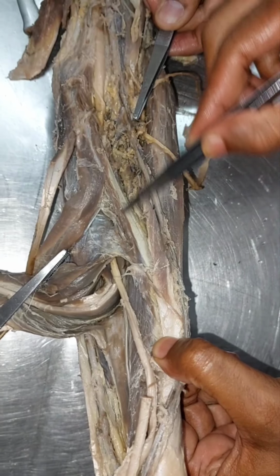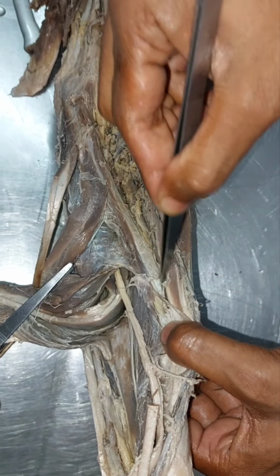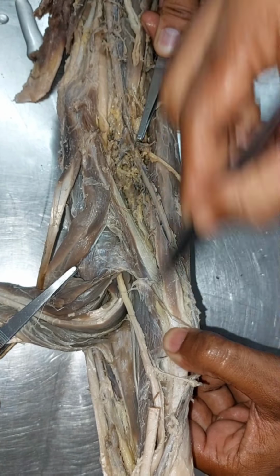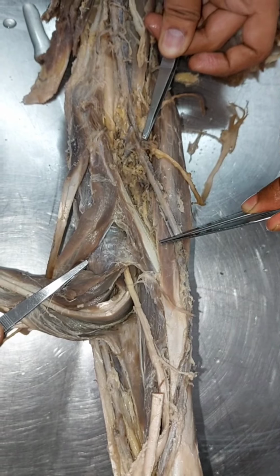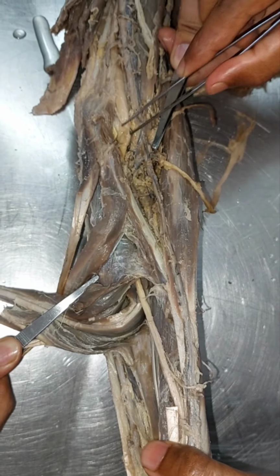The pronator teres originates from the medial epicondyle of the humerus and inserts into the middle of the lateral aspect of shaft of radius. The nerve supply of pronator teres is the median nerve, and the actions include the pronation of the forearm.